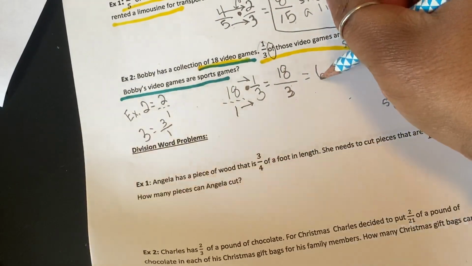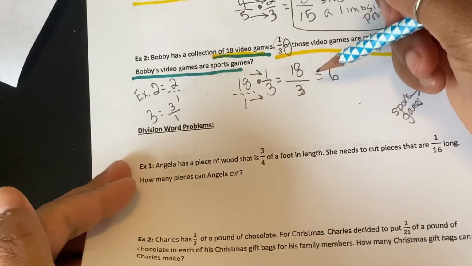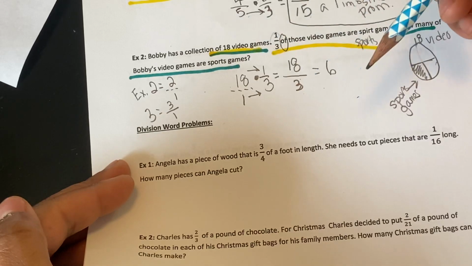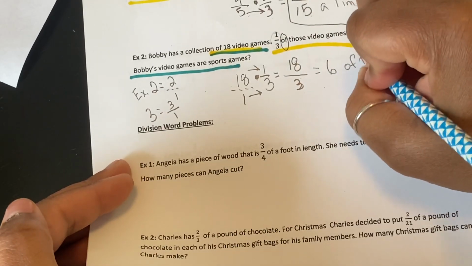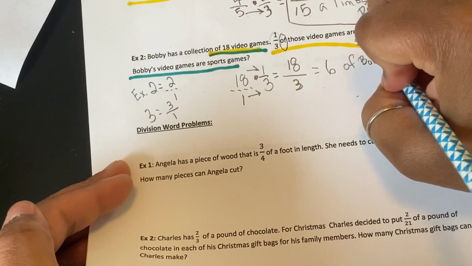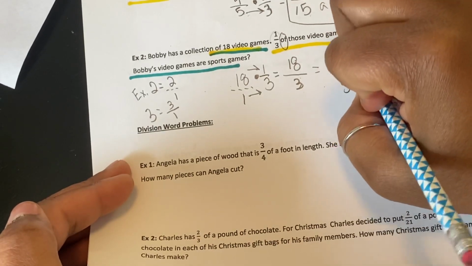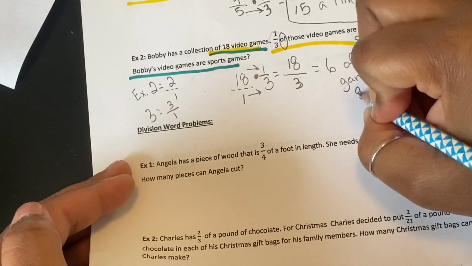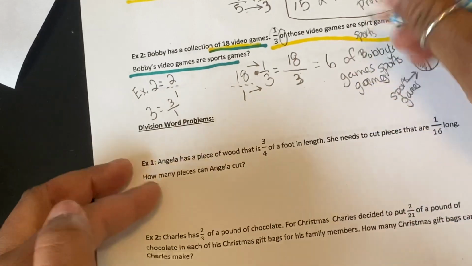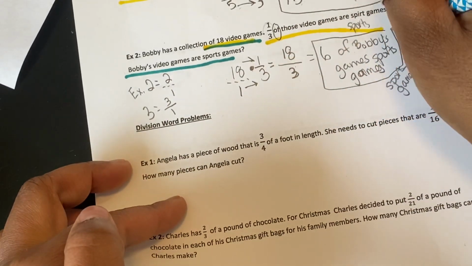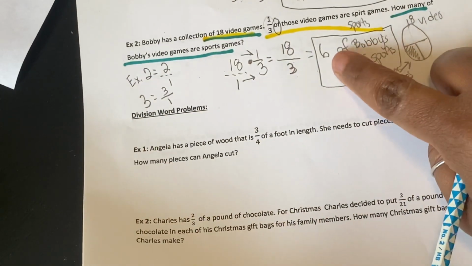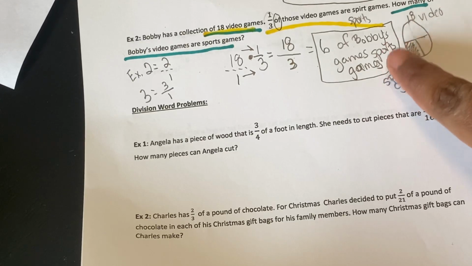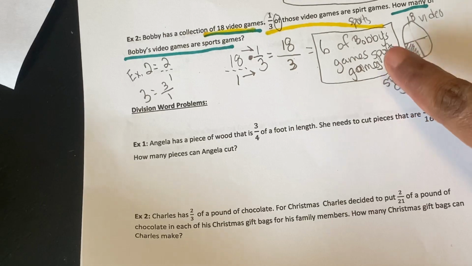Okay, so that means that our answer here is 6, but it's not just 6, because remember, you have to use the correct units. The question was, how many of Bobby's video games are sports games? The answer is 6 of Bobby's games are sports games. That's our whole answer. Remember, numbers represent quantity, but they don't answer questions. We have to make the numbers make sense with our words, okay?